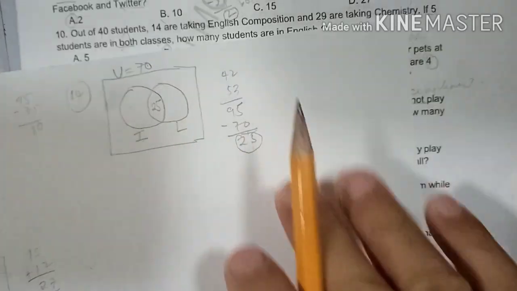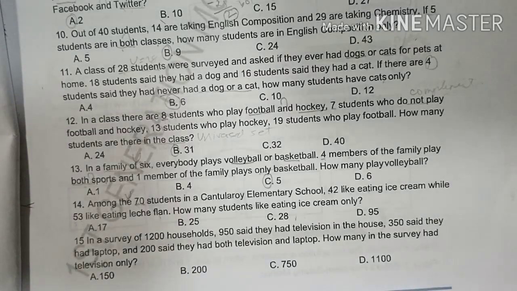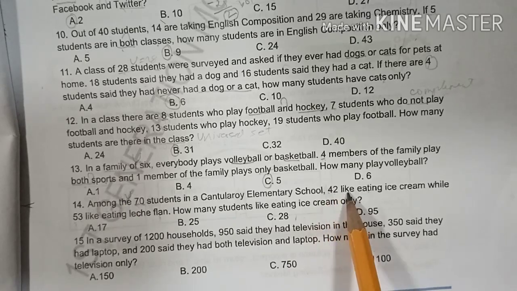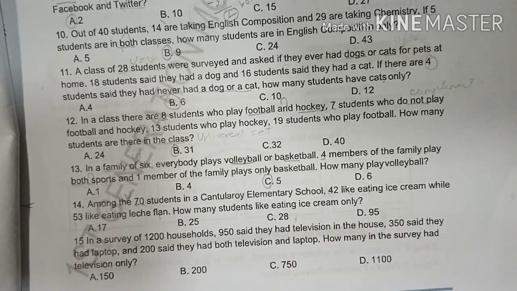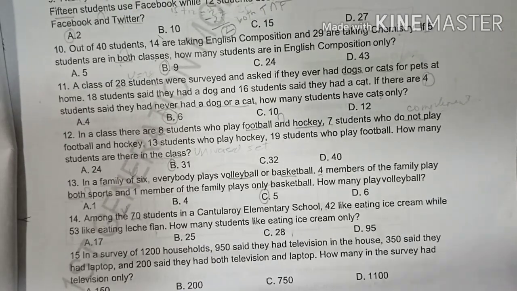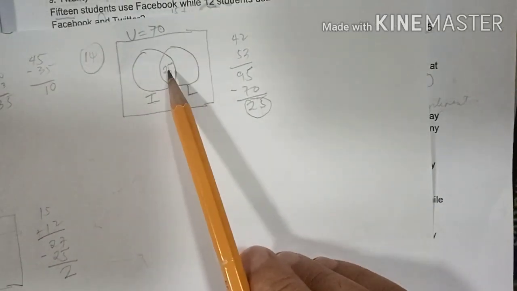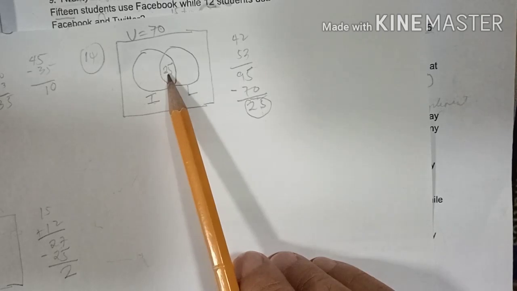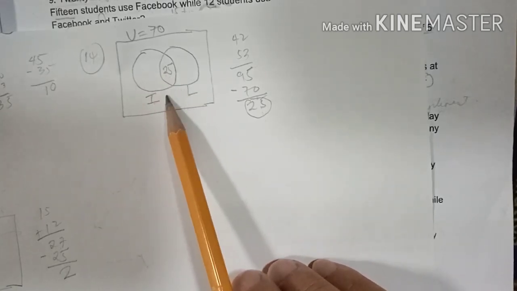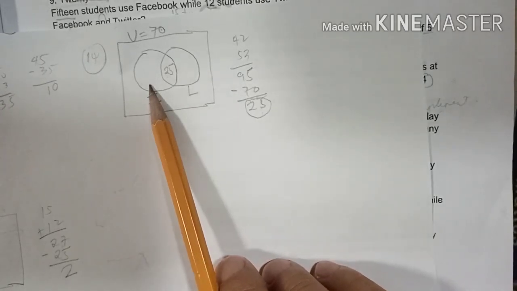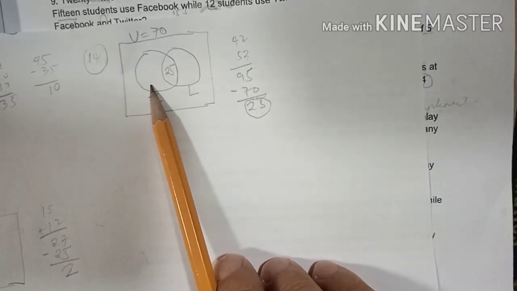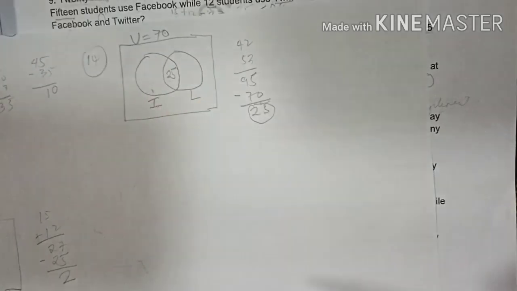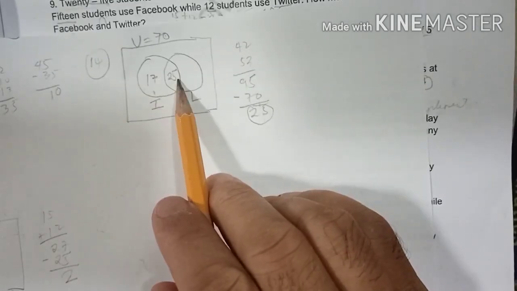Now, let's go back to the information for number 14. 42 like eating ice cream. So 42, we have already 25. So what is lacking? Ice cream, 42. We have already 25. What is lacking to 25 to get 42? The answer is 17. So this should be 17. It's 42 in all. 17 plus 25 is 42.